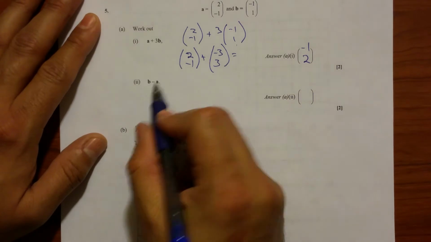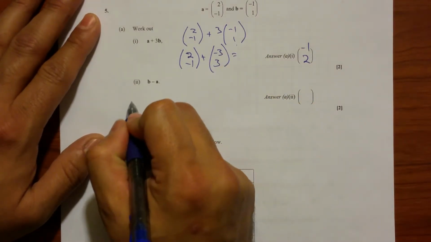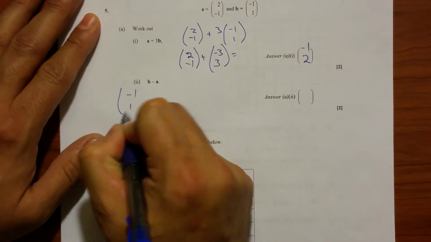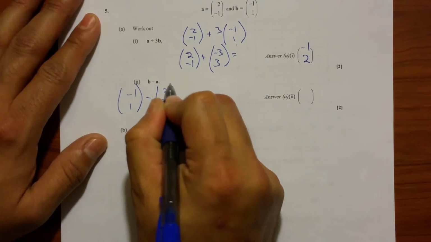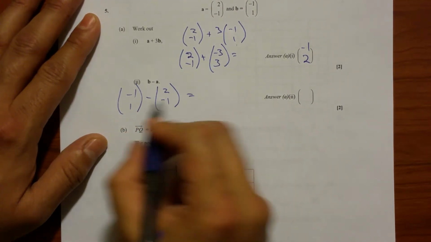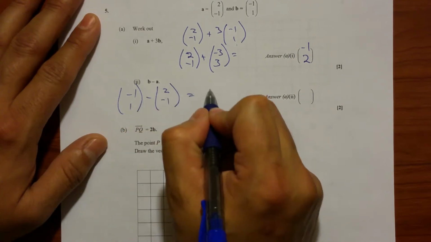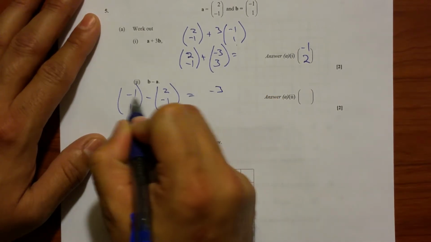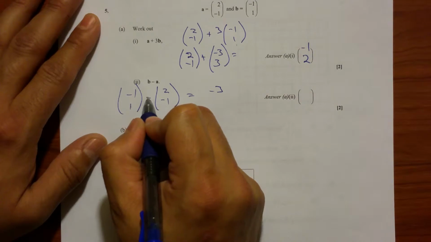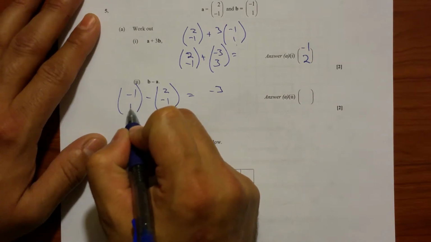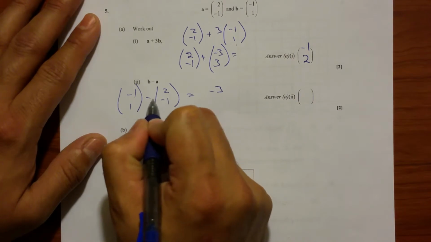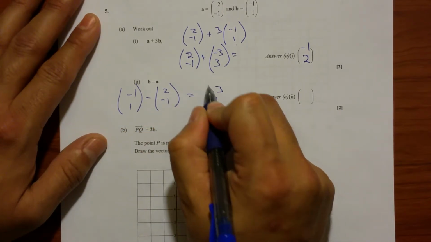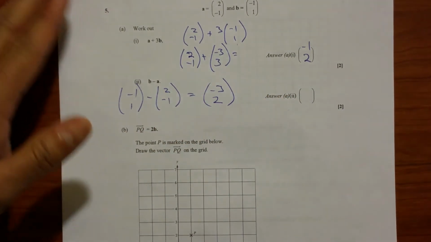So for this one right here, it's B minus A. Negative 1, 1, minus 2, negative 1. That's going to give me negative 1 minus 2 is negative 3. And 1 minus negative 1, so it becomes a plus right there. So it's going to be a 2 is my value that I have right there.